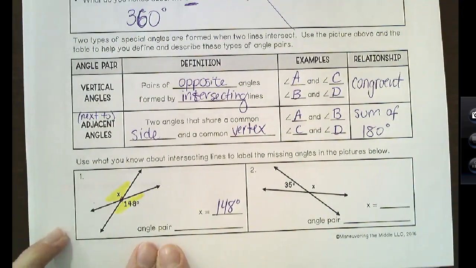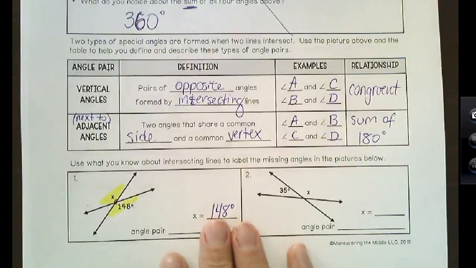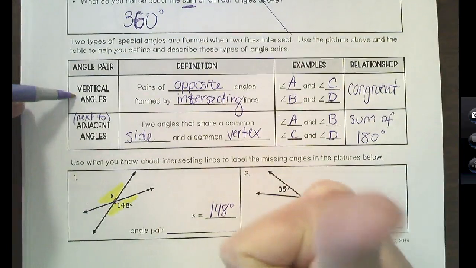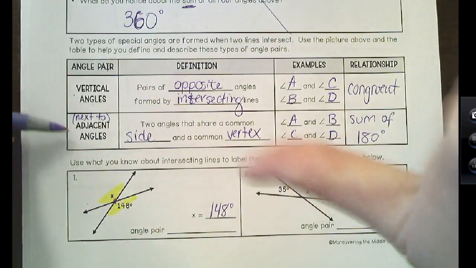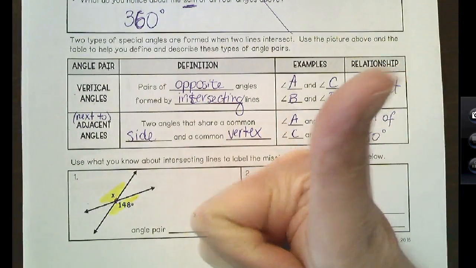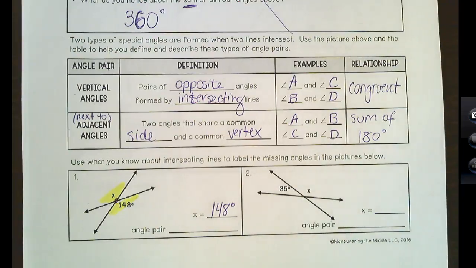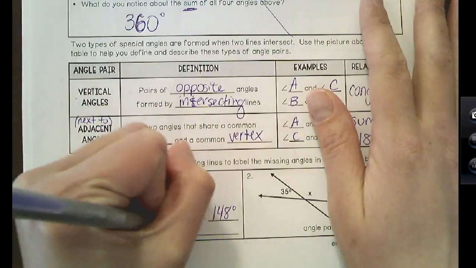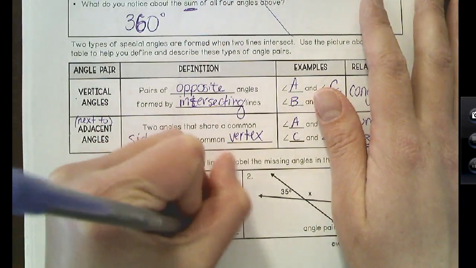And then when it asks for the angle pair, it wants to know, how do you know that? Would those be considered vertical angles? Give me a thumbs up. Or would those be considered adjacent angles? Give me a thumbs down. So do you think that those are vertical or adjacent? Thumbs up for vertical, thumbs down for adjacent. Good, you should all be giving me a thumbs up. Those are considered vertical angles.